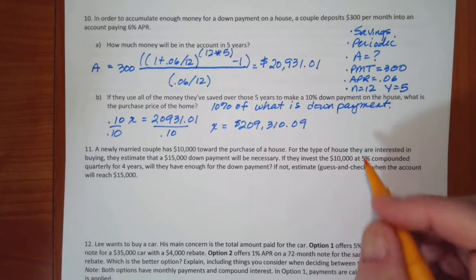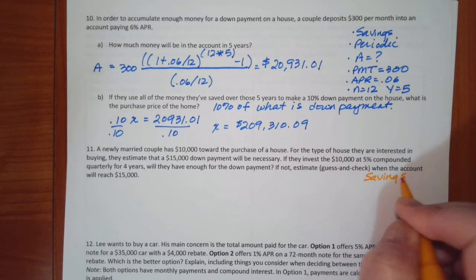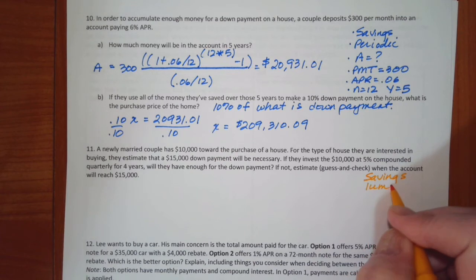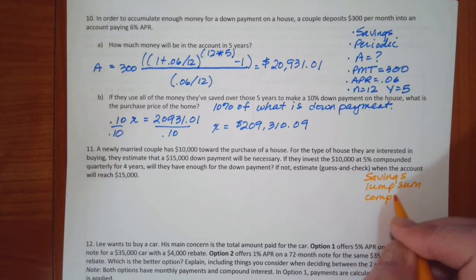Okay, this of course is a savings lump sum compounded.